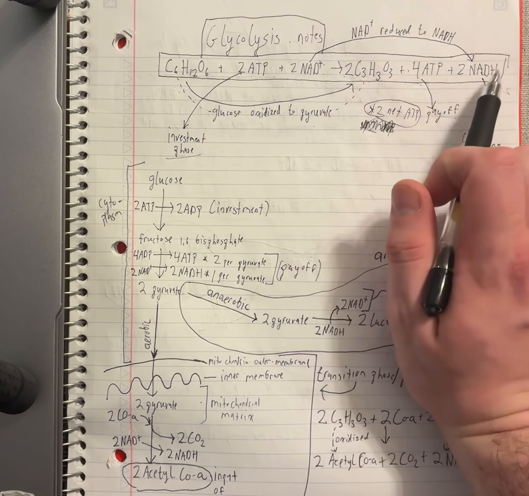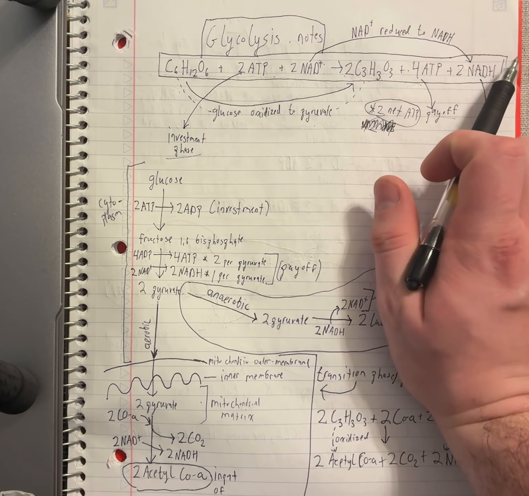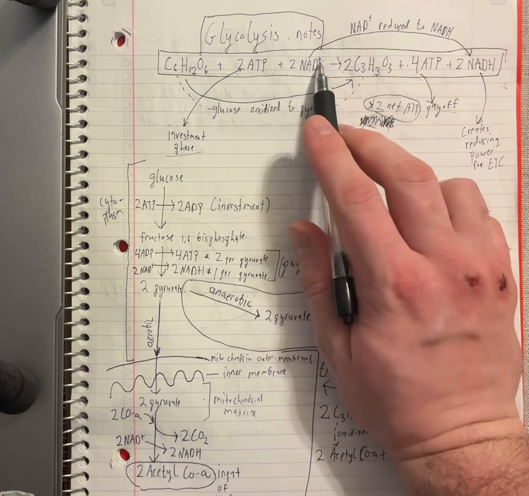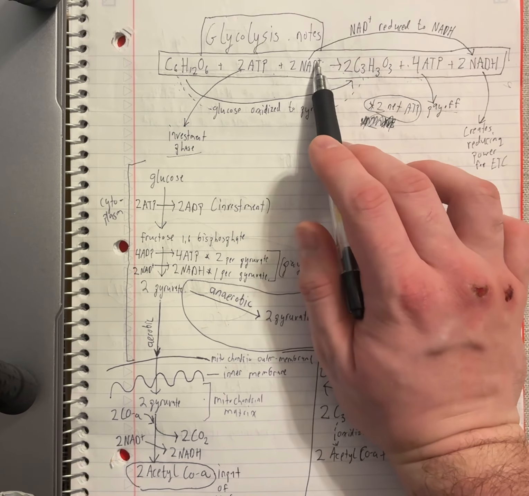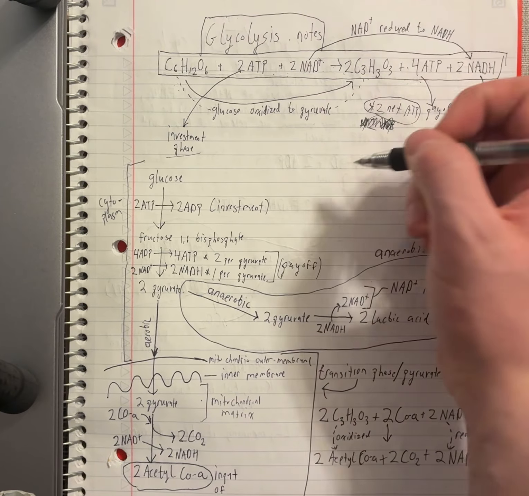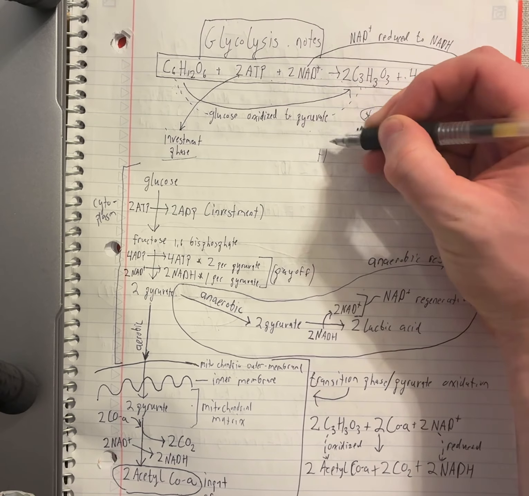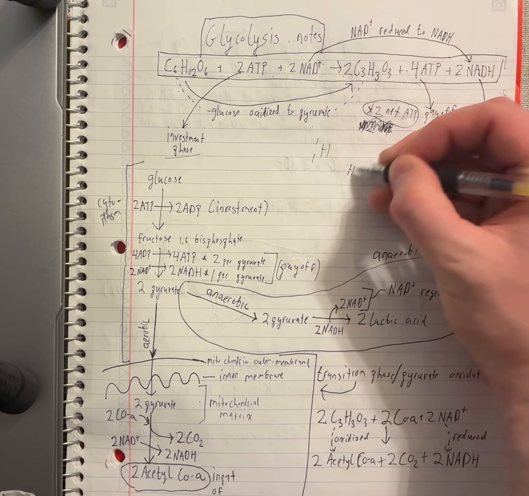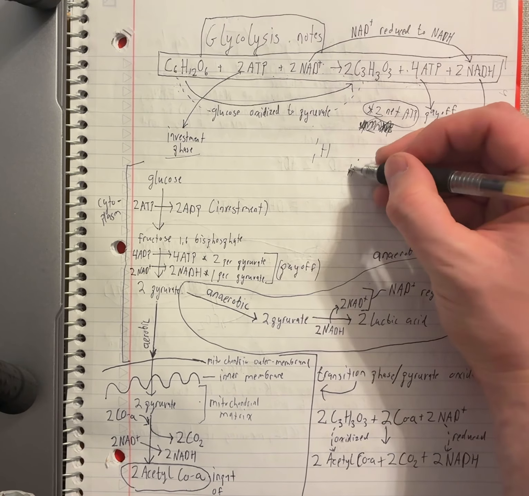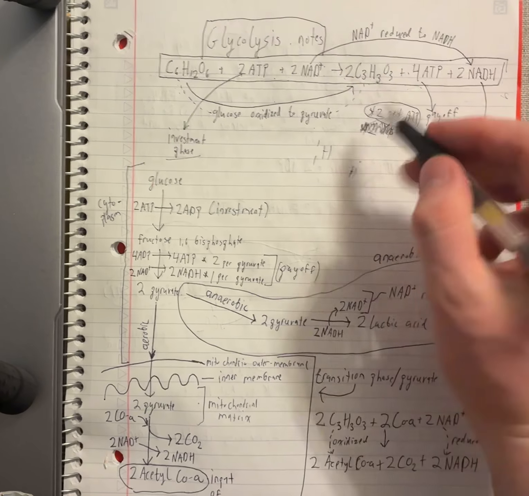Instead of that plus, we end up with an H. Now, the only way that that could happen is if we also gained an electron, because if you combine 1 proton and 1 electron, well, that's just hydrogen, right? Because a hydrogen has its 1 electron, and then, of course, its 1 proton in the nucleus.